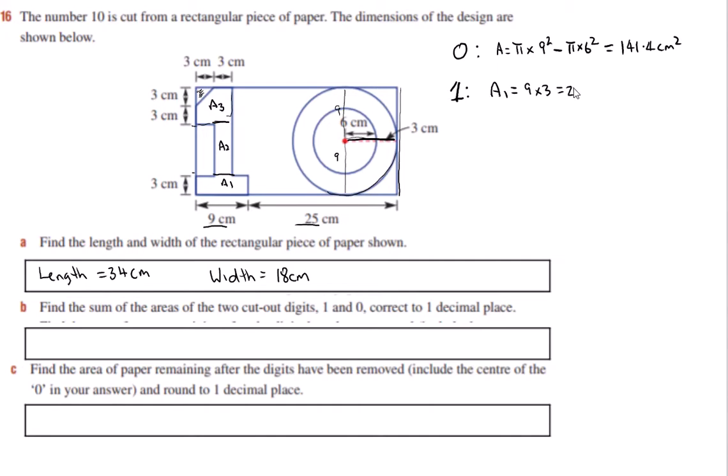So area 1, very simply, is 9 by 3, which is 27. Area 2: we have a width of 3, we need this length here. We know the entire length is 18. We're minusing 3, minusing 3, minusing 3, so that has to be 9 there. So we're going to do 9 times 3 again, which is 27.